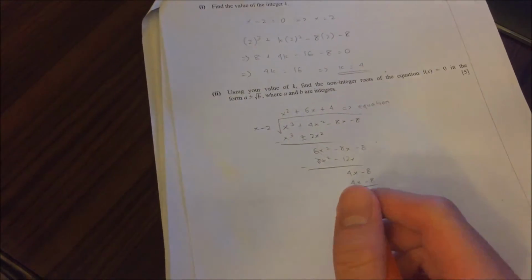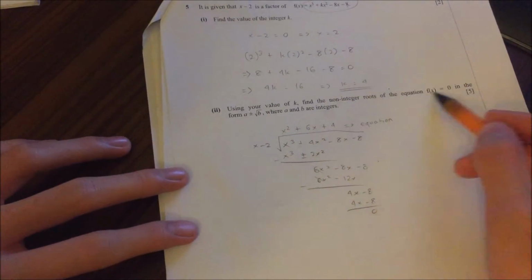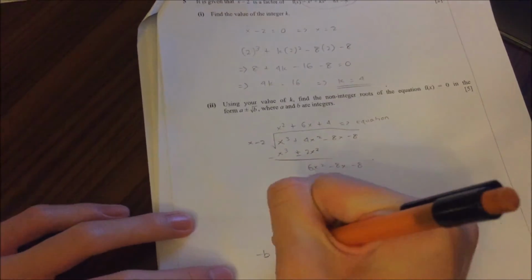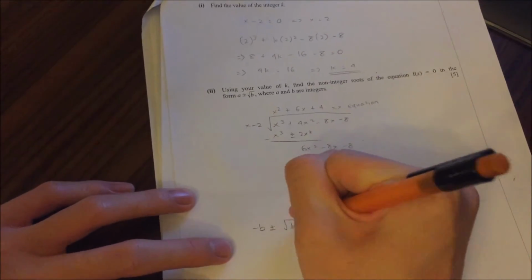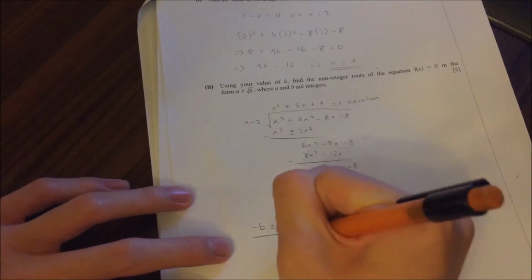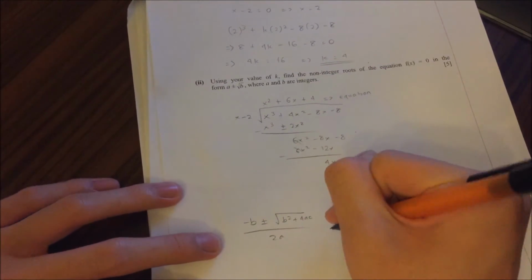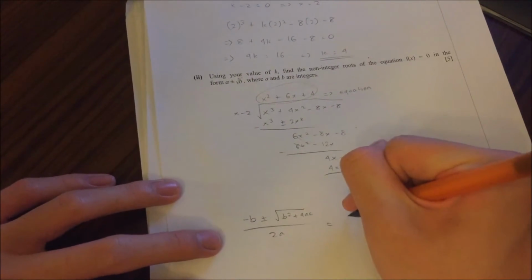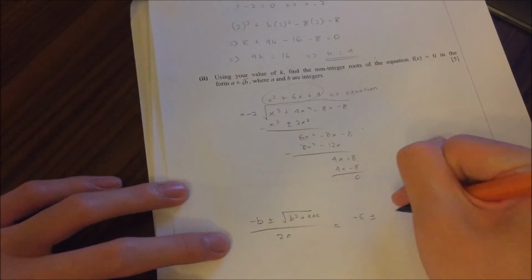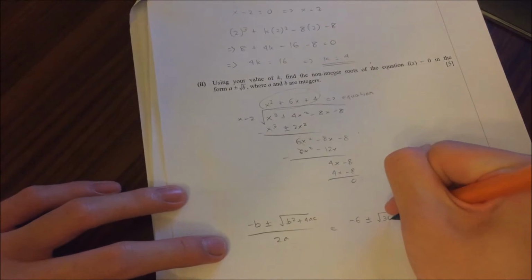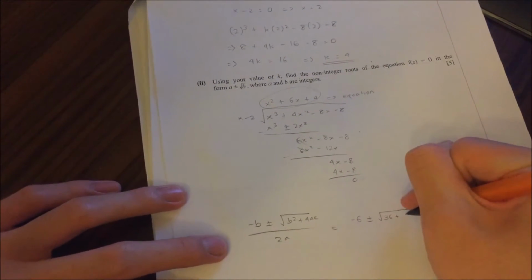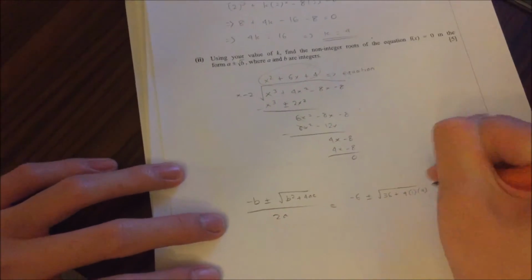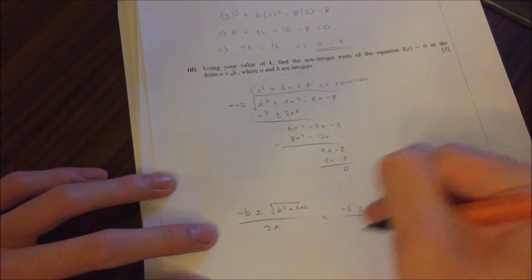Next, we will have to find the non-integer root. So one way we can do this is by using the minus b plus minus square root of b squared minus 4ac over 2a. We can use this formula. So using this, what we do is negative 6 plus minus square root of 36 plus 4 times 1 times 4 over 2.